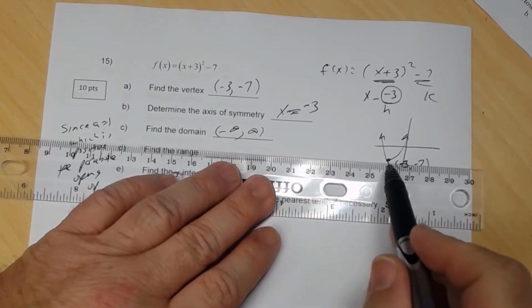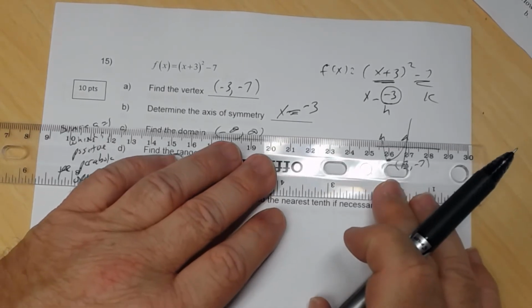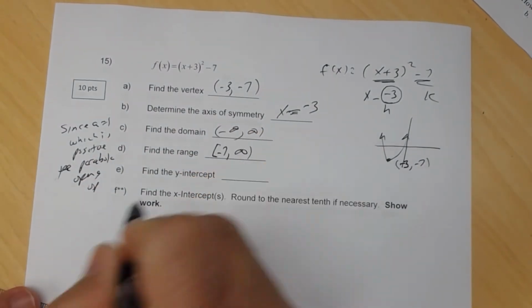So what is this y value right here? That's where you start touching this graph. Well, the y value is negative 7 all the way to infinity. So bracket negative 7 to infinity.